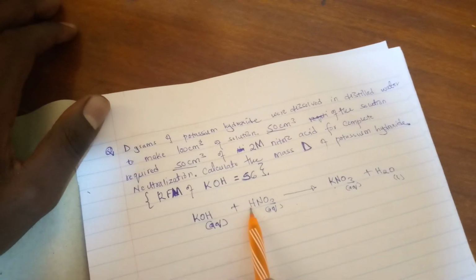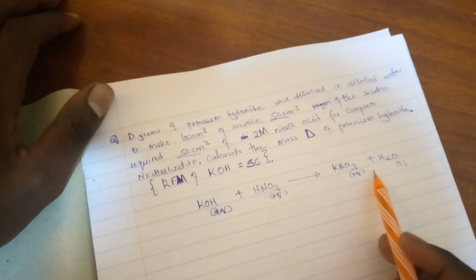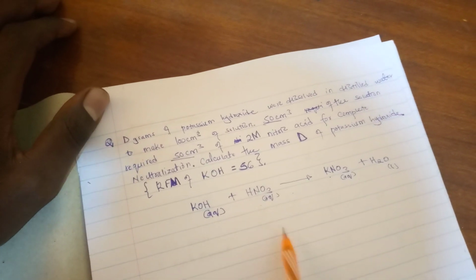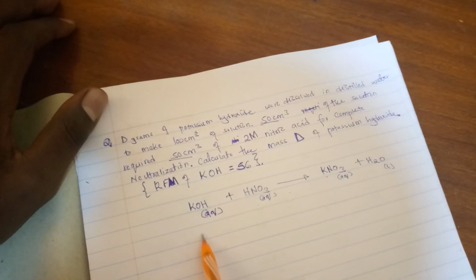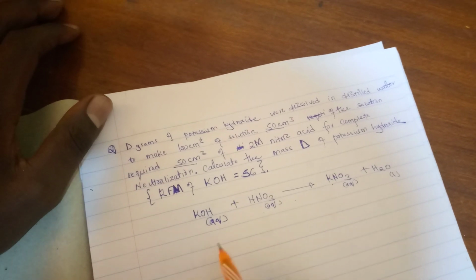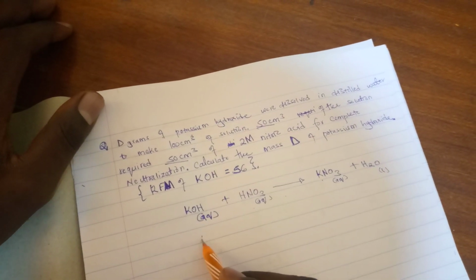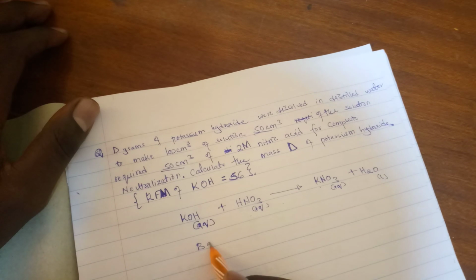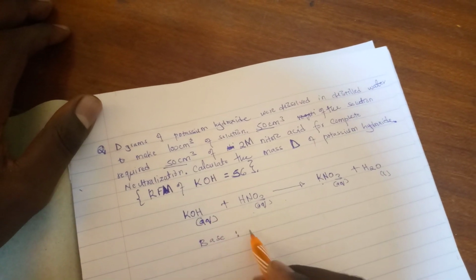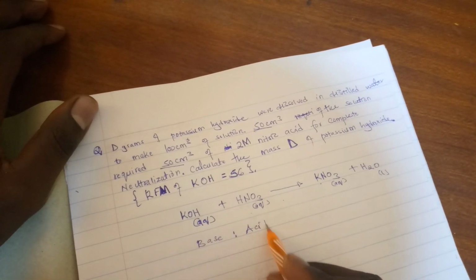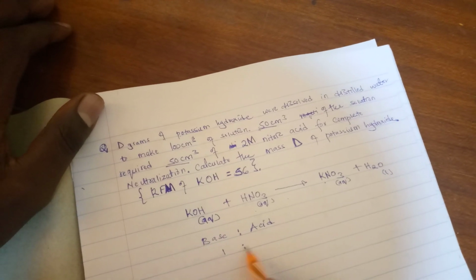Hydrogen: 2 hydrogen, 2 hydrogen. So the reaction is self-balanced. So after that, we get that the mole ratio of base to acid is 1:1.